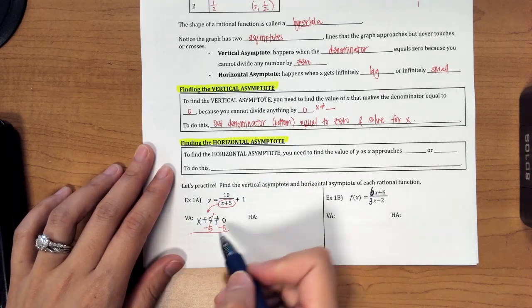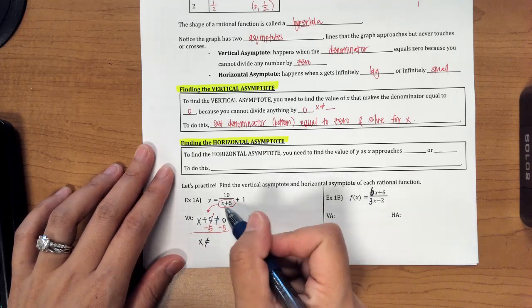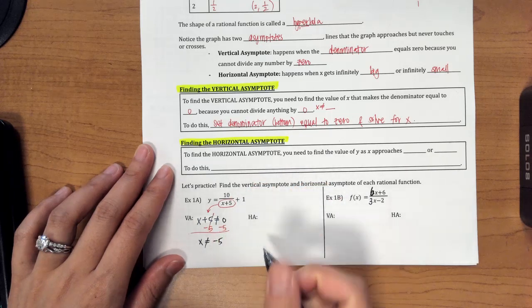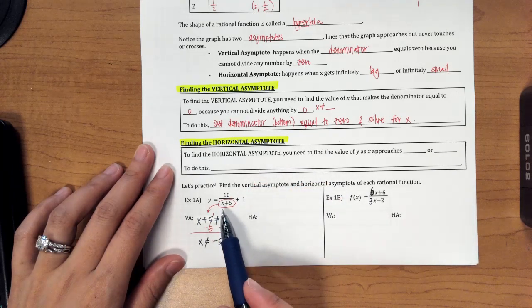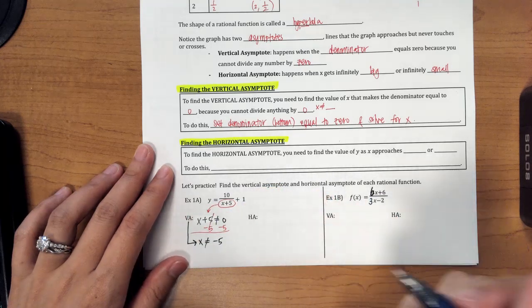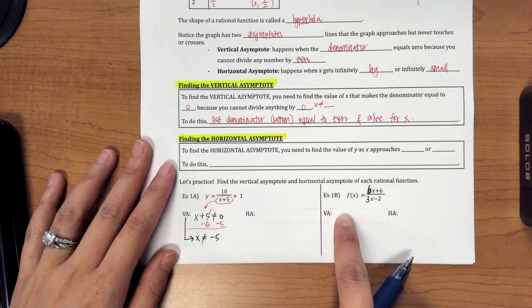And some of you might not need to show that work anymore, because you know at this point that we're just going to take x plus 5 and know that it's the opposite sign, which means that we cannot have negative 5. That's our vertical asymptote. Our horizontal asymptote we'll tackle next. Let's take a look at the vertical asymptote here.